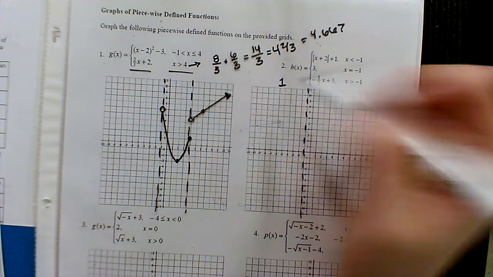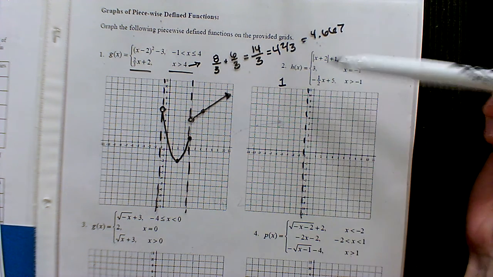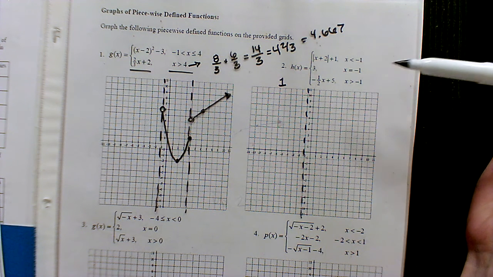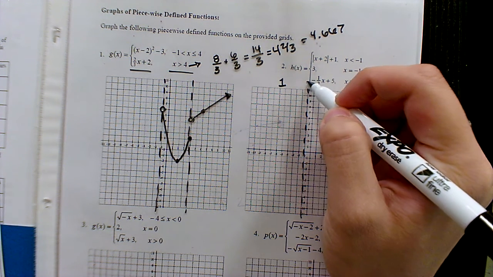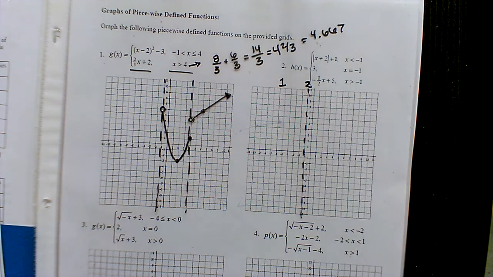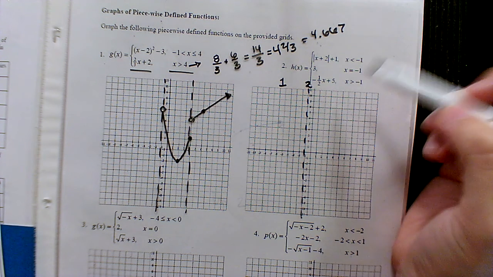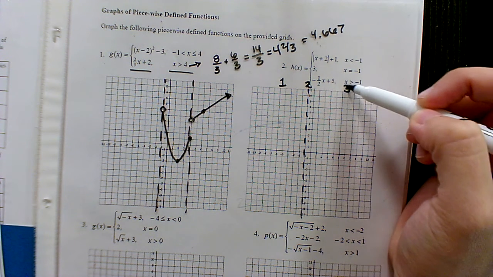So the first equation, notice how it's going to show up to the left of -1, so we can label that appropriately. The second equation's going to show up at -1, and that's the only place it's going to show up. So that's going to be right on the barrier. And then the third equation is going to show up to the right of -1, so that's the entire right-hand side.